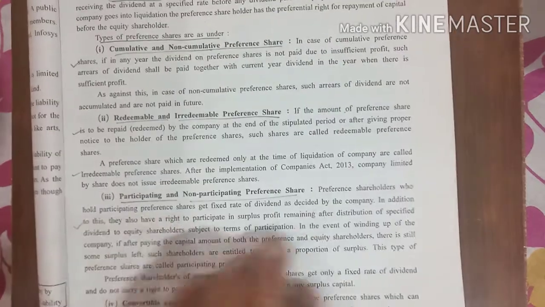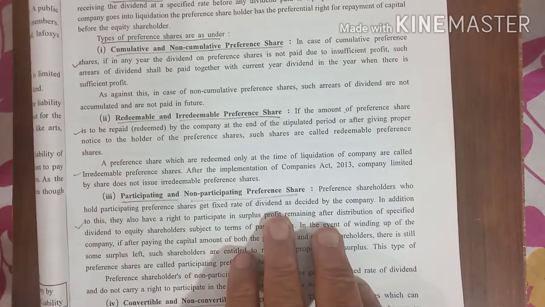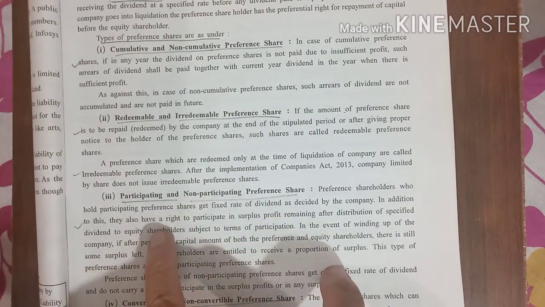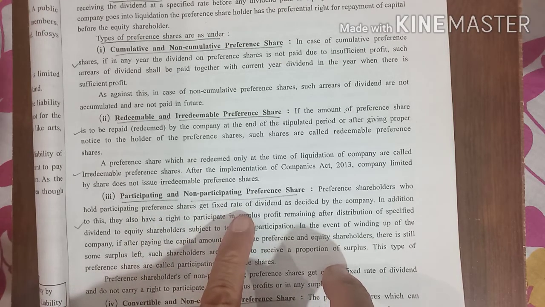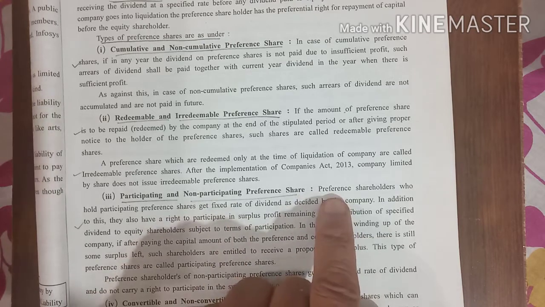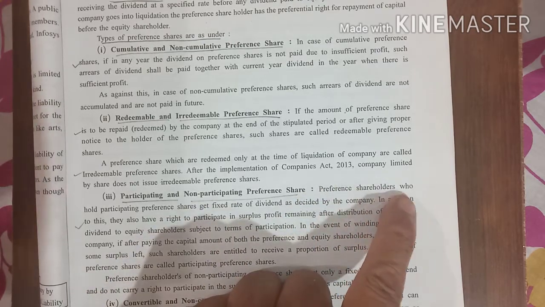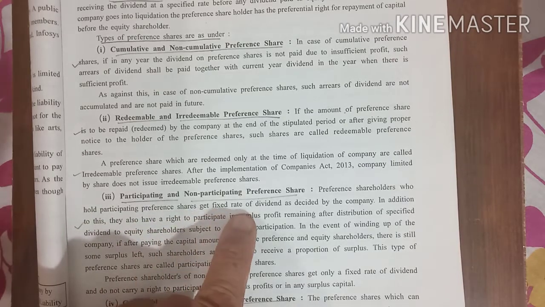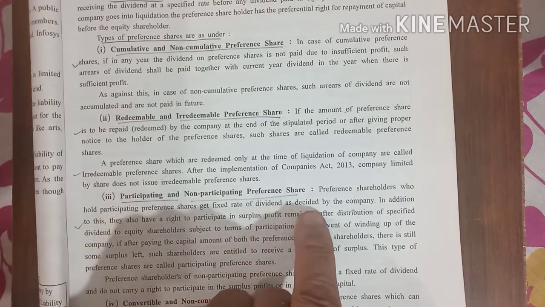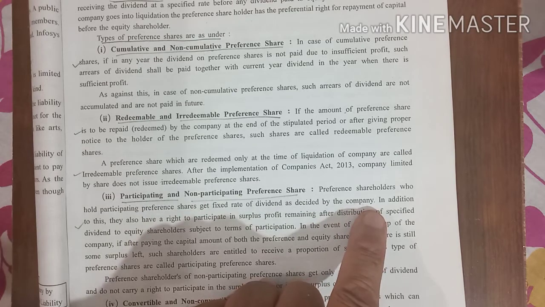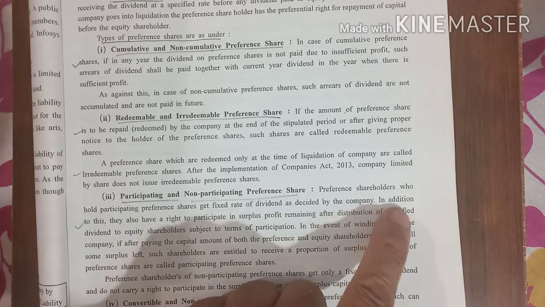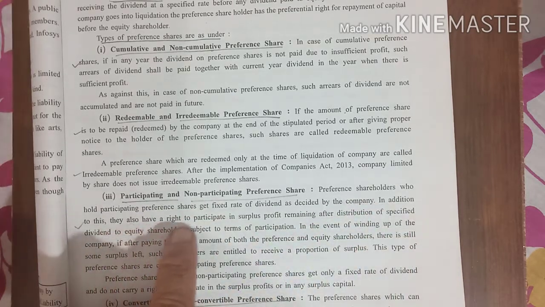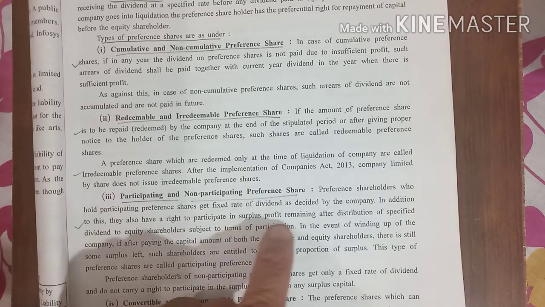Participating preference shares and non-participating preference shares. Again there are two types of shares. One is the participating preference share and another is the non-participating preference share. The preference shareholder who holds the participating preference share gets a fixed rate of dividend as decided by the company, and in addition to that, they also have a right to participate in the surplus profit.